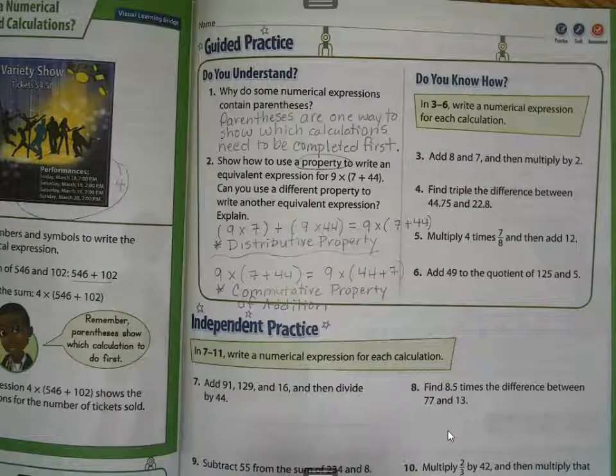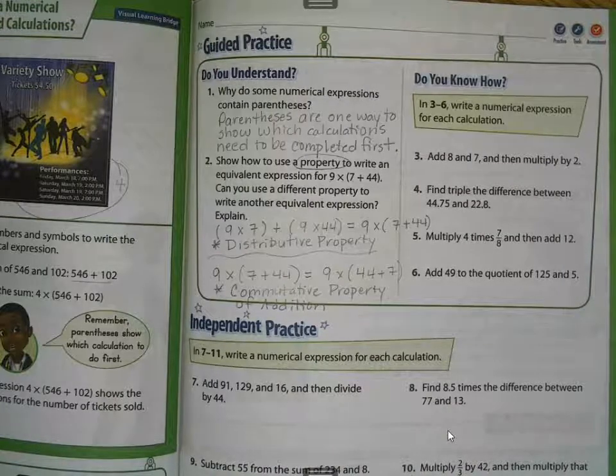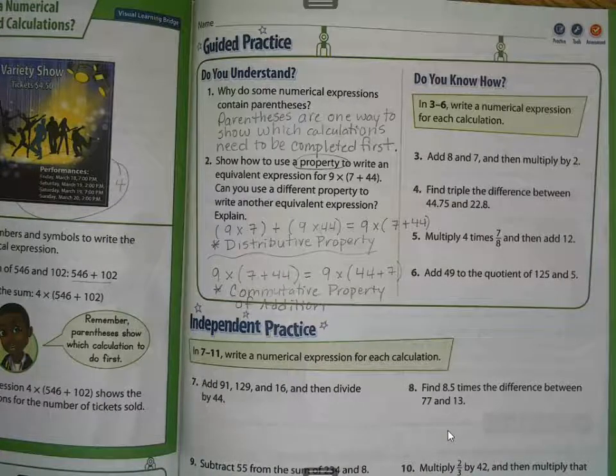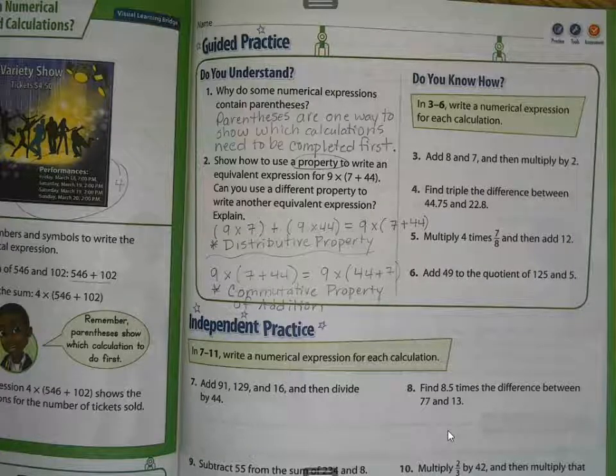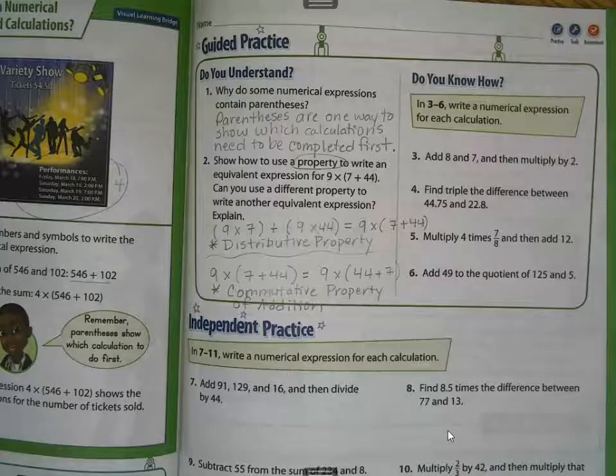All right, we're going to have a poster. We're going to have a handout in our book on page 54 in our math journal, that shows these properties. And we'll be talking about these more when we are face-to-face again.